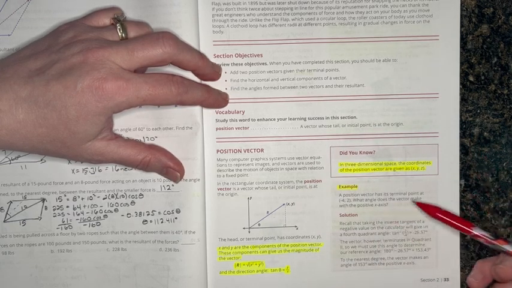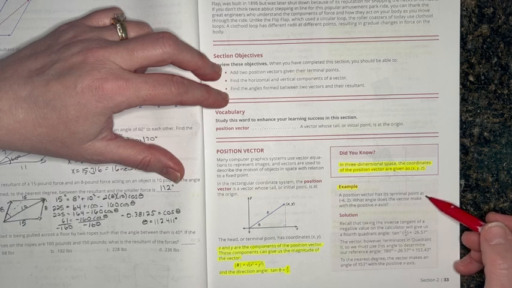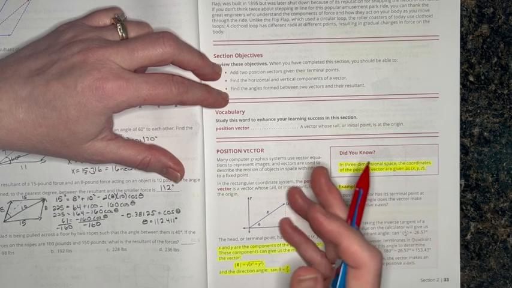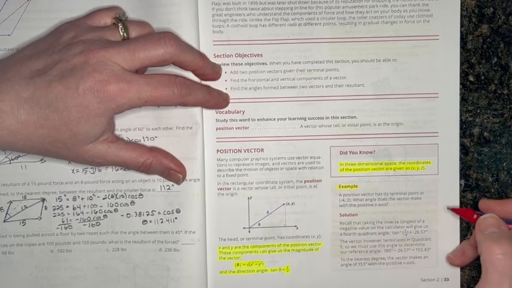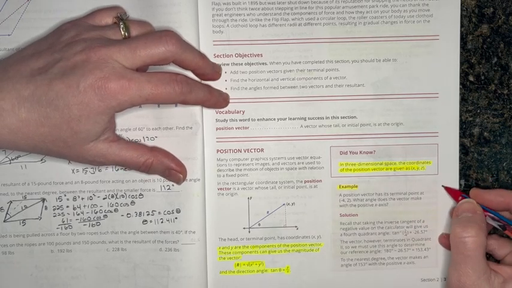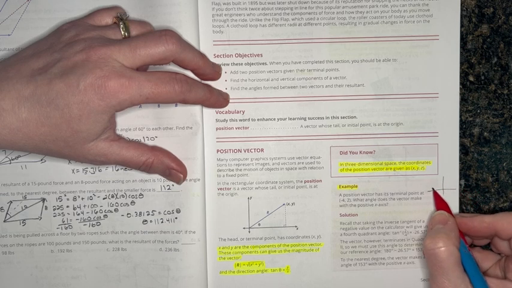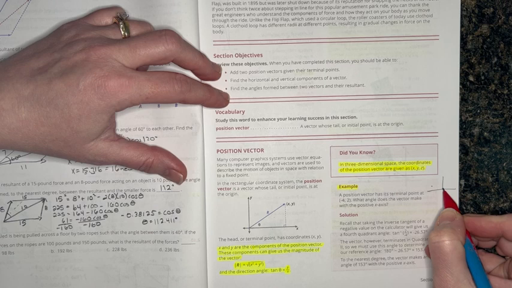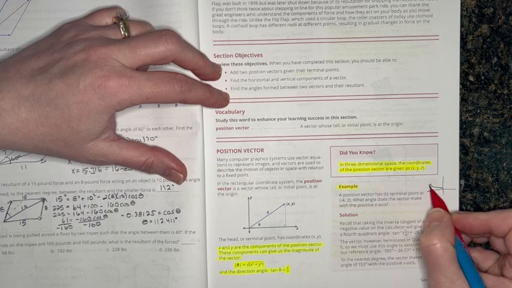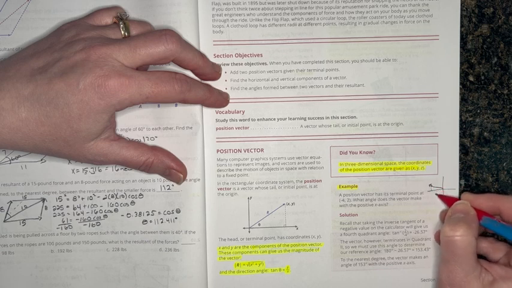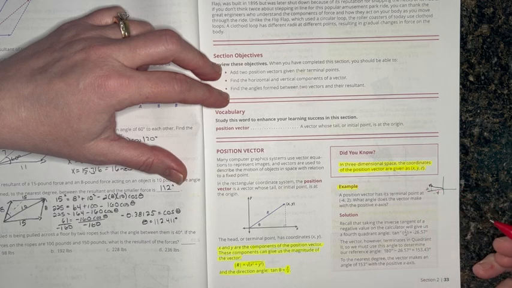Here's our first example. A position vector has a terminal point at -4, 2. What angle does the vector make with the positive x-axis? Okay. Here's our solution. I like to graph it, so we're going to do that real quick. Okay, it's at -4, 2. So it's like right here. Here's my -4, +2, which tells me that this is -4 and this is a +2, right?